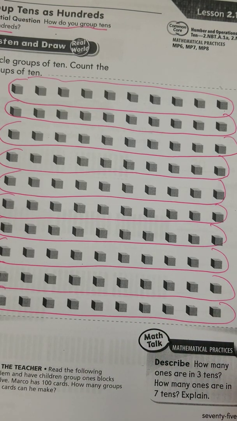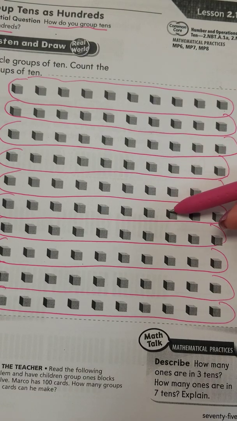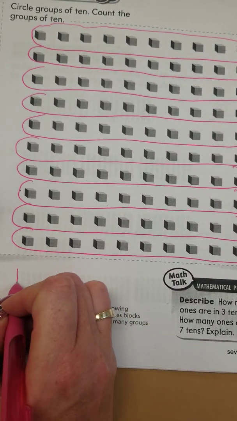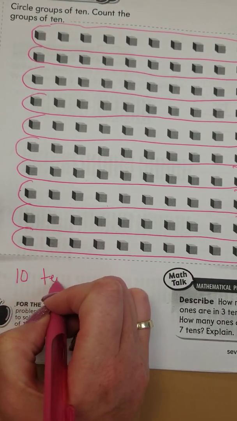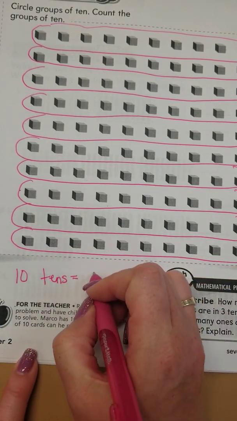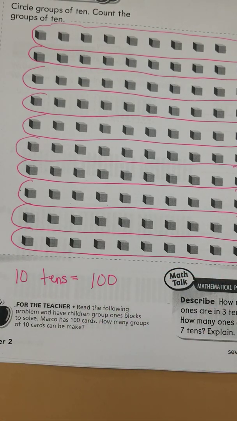So we have here 1, 2, 3, 4, 5, 6, 7, 8, 9, 10. We have 10 tens. And second graders, 10 tens will equal 100. And that's the purpose of this lesson, to know that 10 tens equal 100.